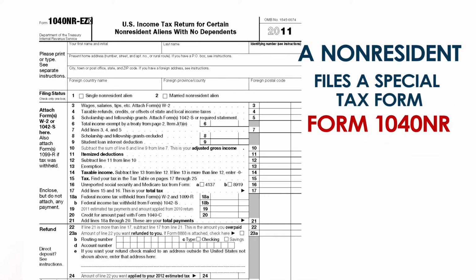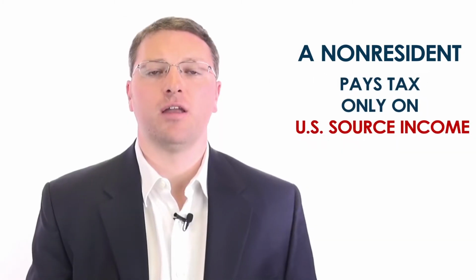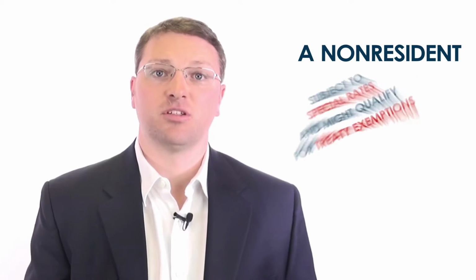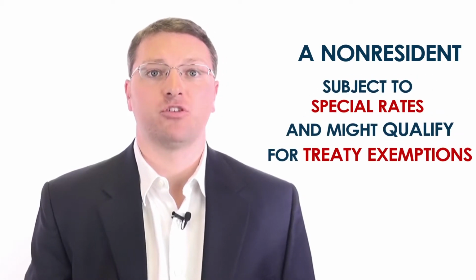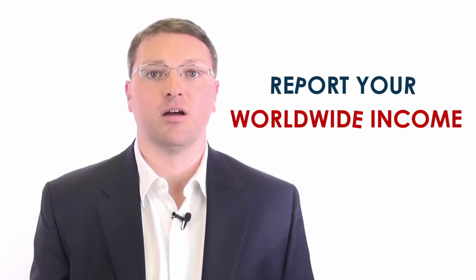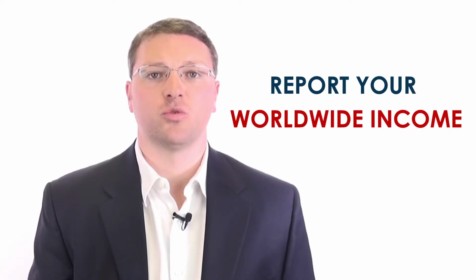A non-resident files a special tax form, Form 1040NR, and pays tax only on U.S. source income, is subject to special rates, and might qualify for treaty exemptions. Conversely, if you're a resident for U.S. tax purposes, you are generally under the same rules and file the same forms as a U.S. citizen. That means you report your worldwide income rather than just your U.S. source income.